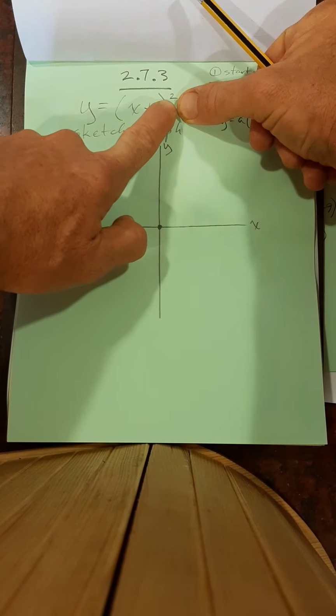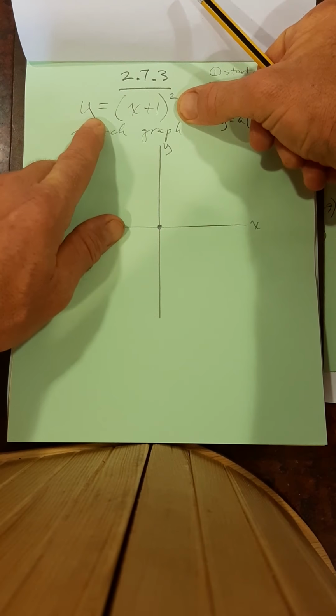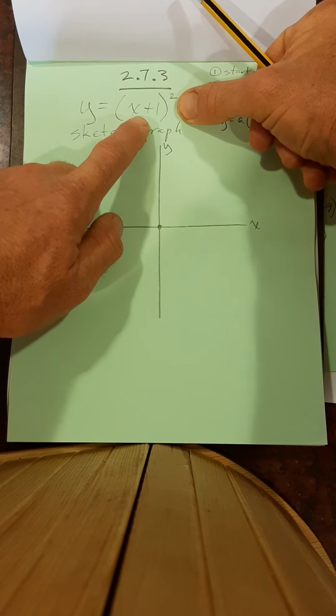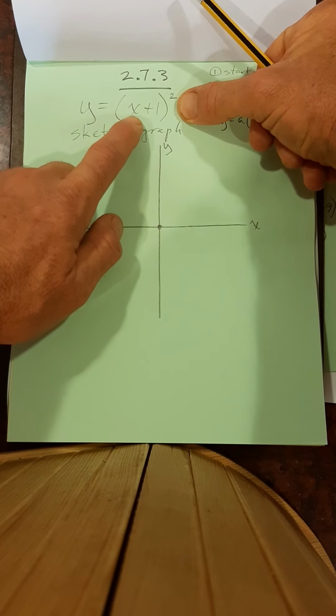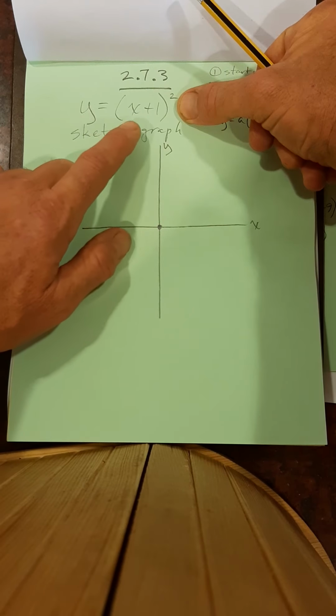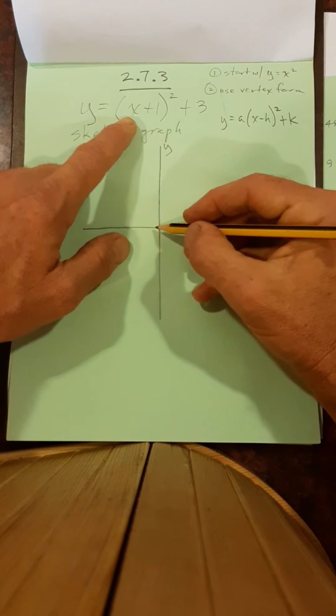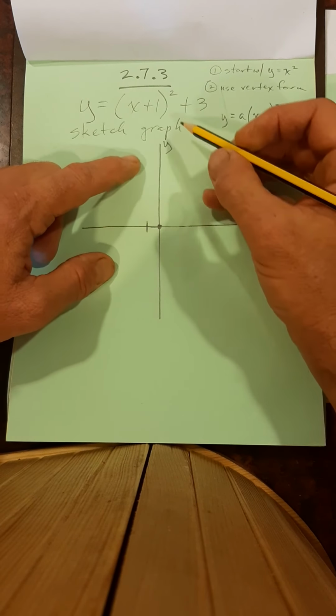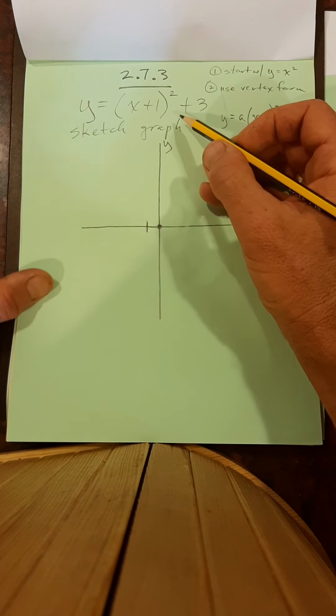It's impossible. I've got a square term right there. I'll never get a negative value for y, or non-positive. I can get 0, right? Where do I get 0? x equals -1.